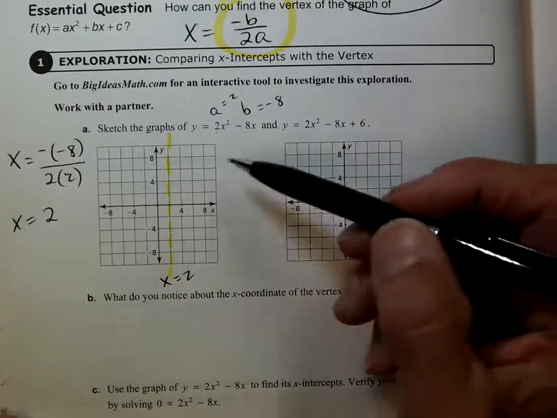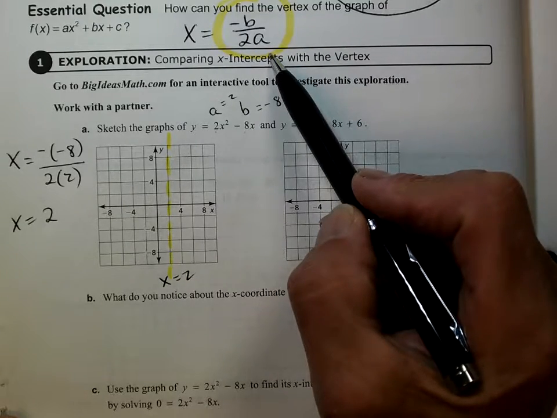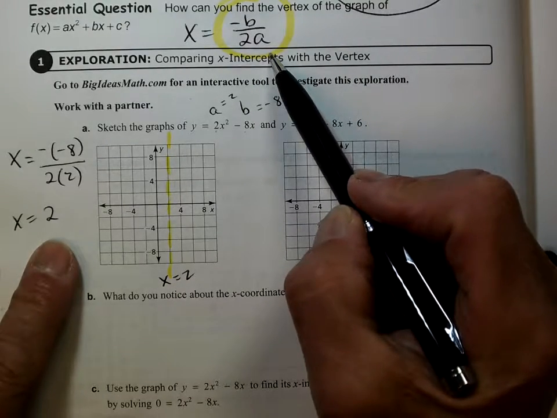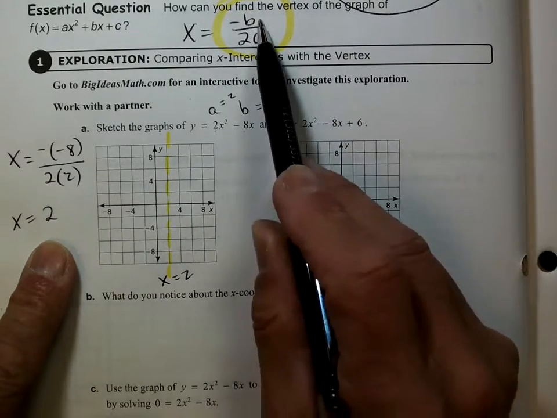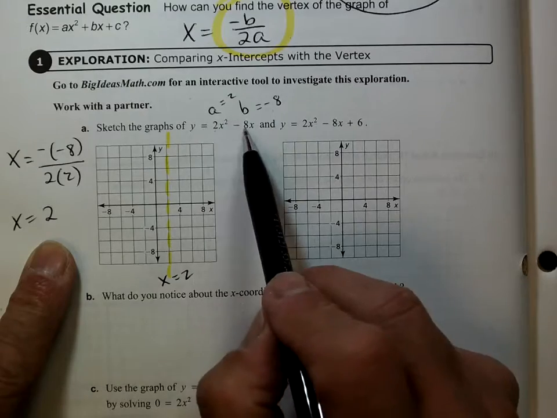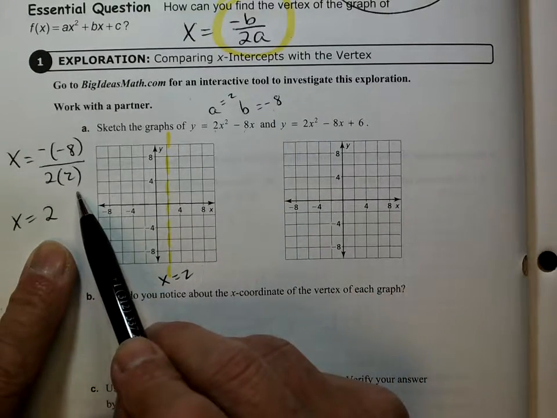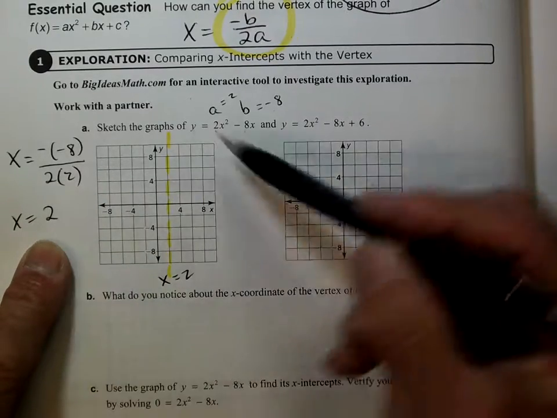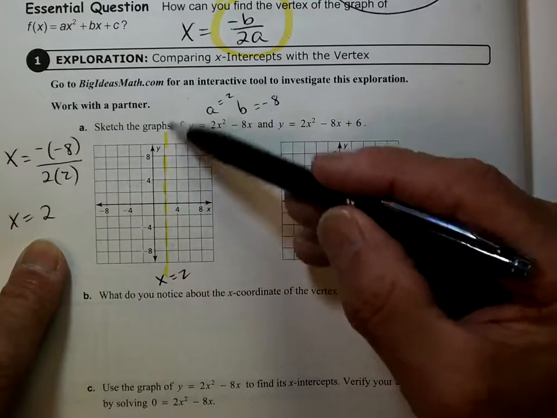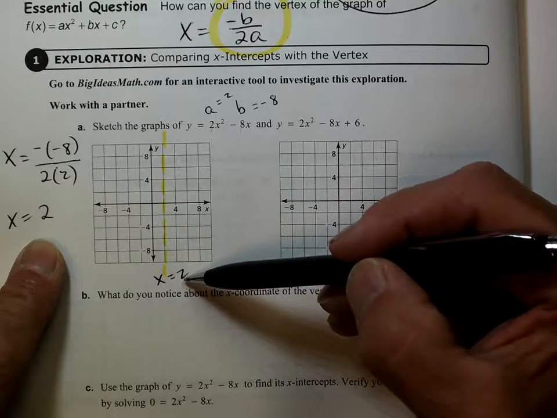So I'll back up. You use this formula to find where the vertex is. The formula is negative b over 2a. You simply plug in the b value and the a value. I get negative 8 over 2 times 2, which makes 8 over 4, which is 2. So the vertex lies somewhere along this line. My line of symmetry is x equals 2.